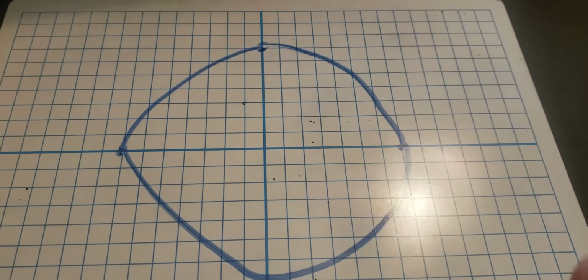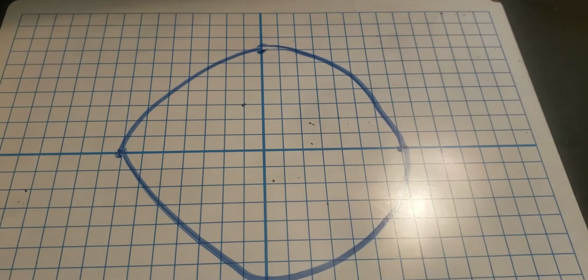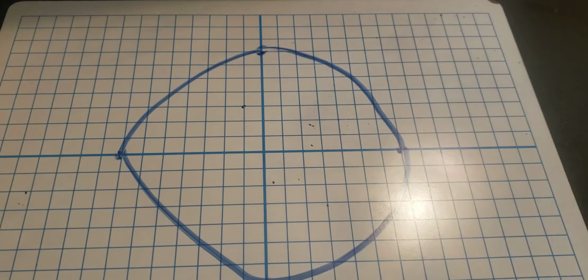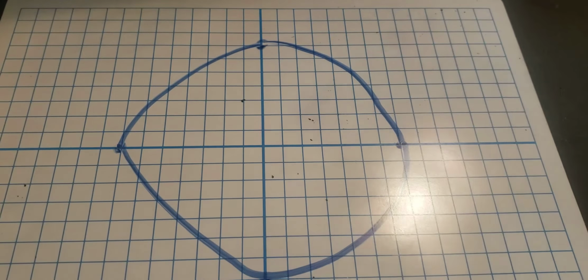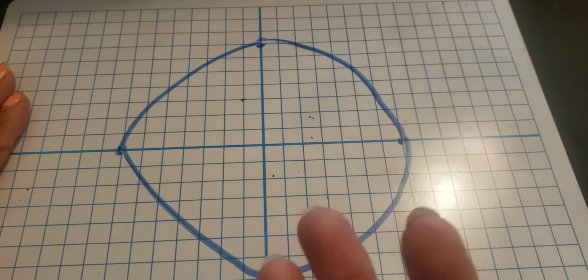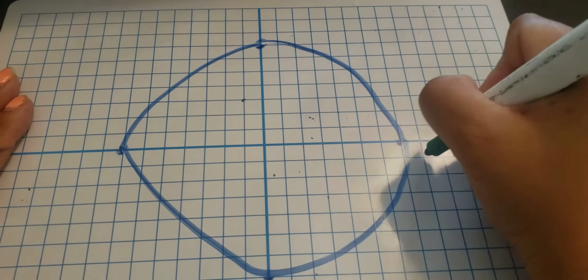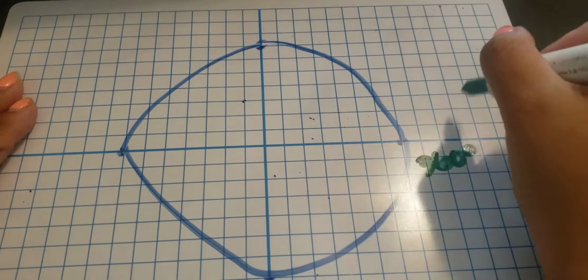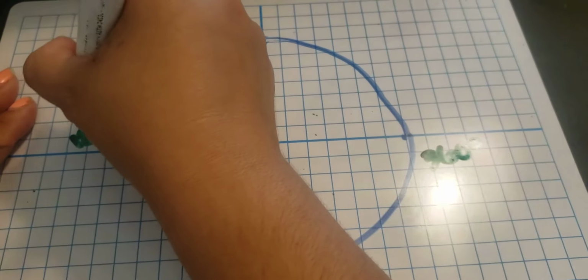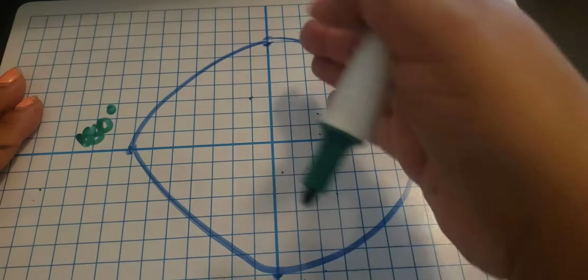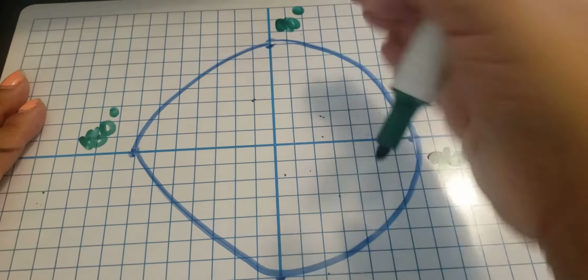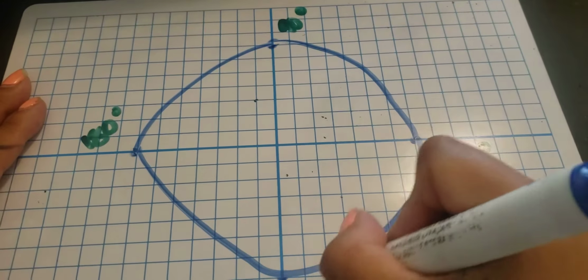All right, guys, I redrew a circle again. Sorry, it's not perfect. I don't have all my tools with me, but this is just to give you an idea. Okay, so now I'm going to measure it in degrees. We know that an entire revolution is 360. Half a revolution is 180. A quarter would be 90, and 3/4 would be 270.